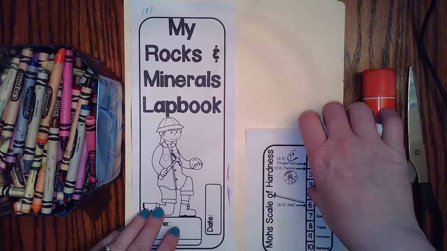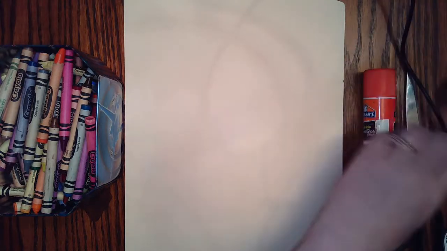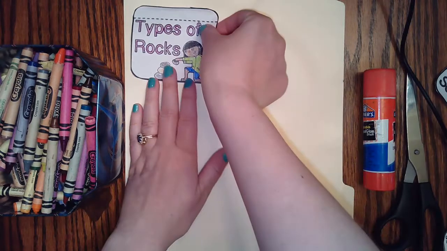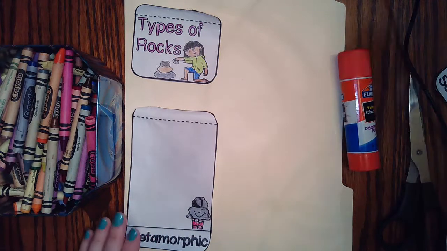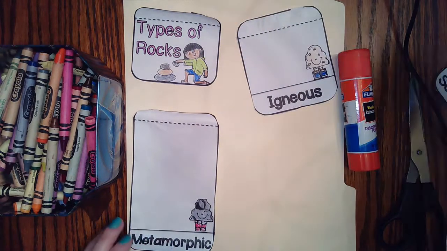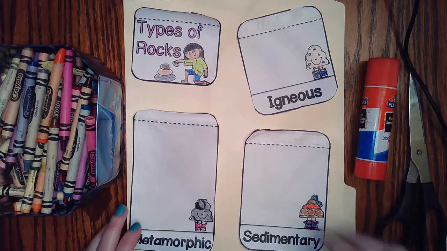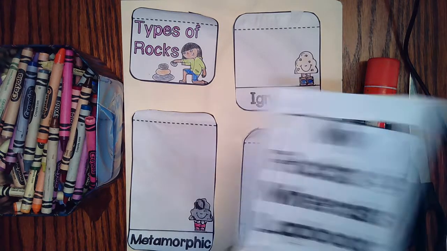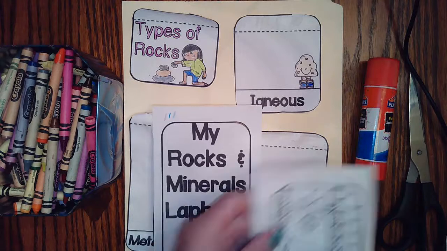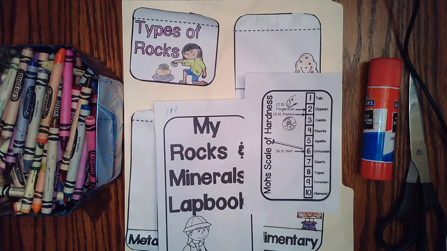Okay, you need those. And you're also going to need, mine is all cut out, but it looks like this, the types of rocks. Okay, you have a page that says types of rocks, and it says igneous, metamorphic, and sedimentary on it. So you're going to need to get all of these things. So just one more time: this page, this page, this page, and all these things. So pause the video and go get those things for yourself.